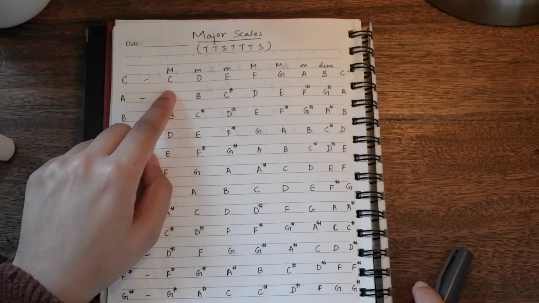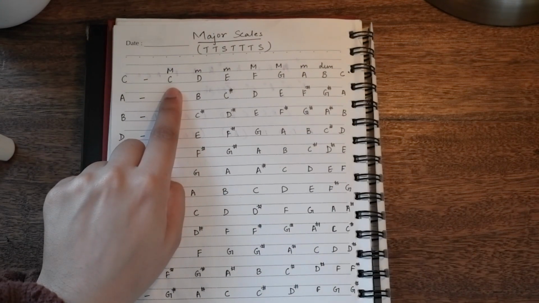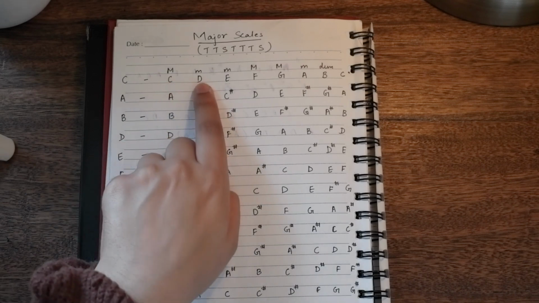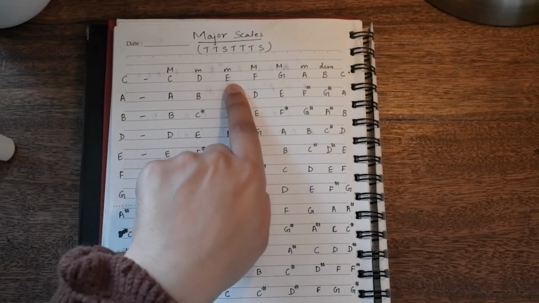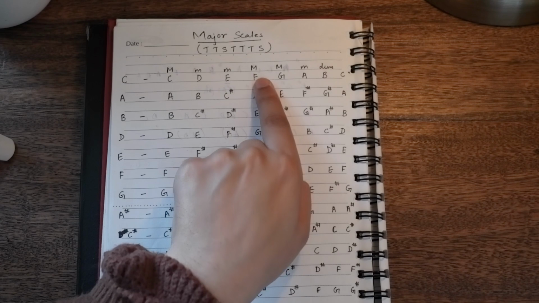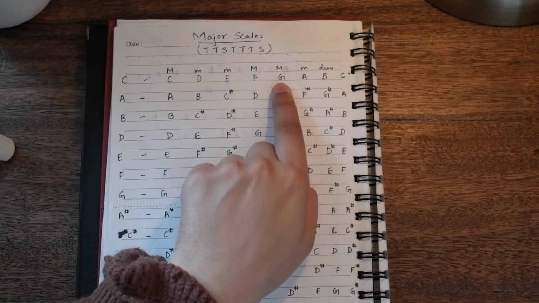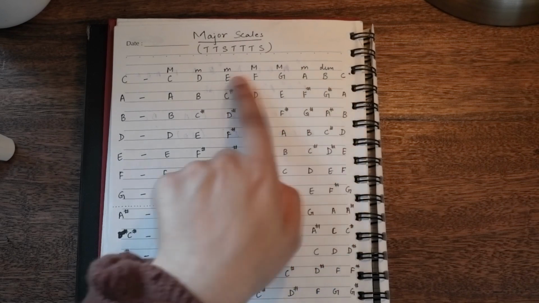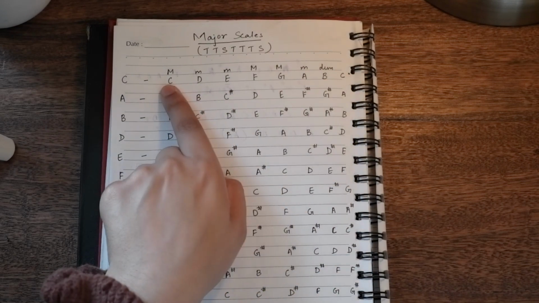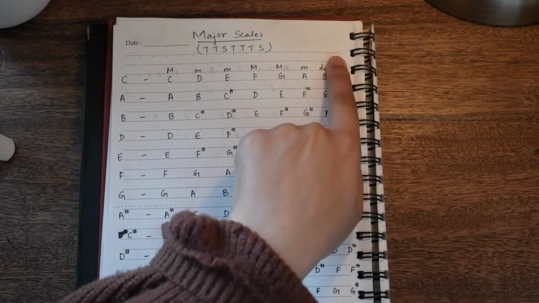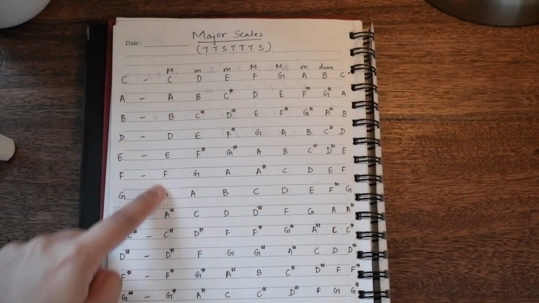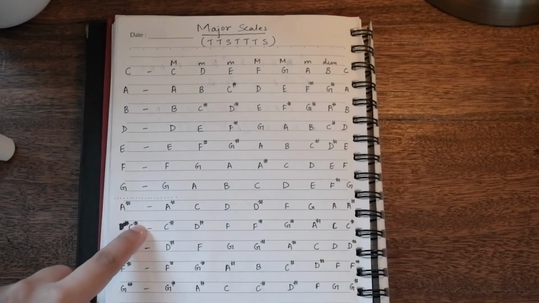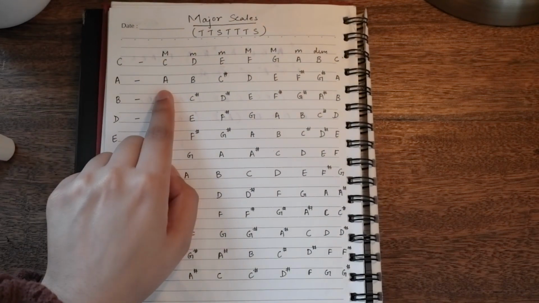So what does that mean? That we will have a C major chord in the C major scale. The next one is D minor, the next one is E minor chord. This is F major, G major, A minor, B diminished. And the last note is the same as the first note, so C major. So we don't have to look at the last note, it's just the repetition of the first note.